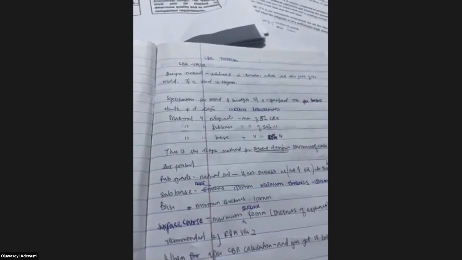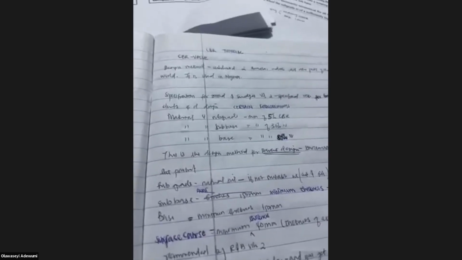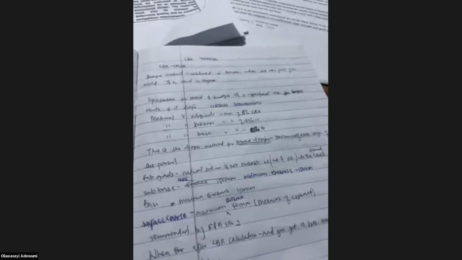For our tutorial today, we'll be learning about CBR value calculation using pavement design. The CBR value method is used in pavement design to determine the thickness of each layer of pavements. Can you hear me? Can you guys hear me?